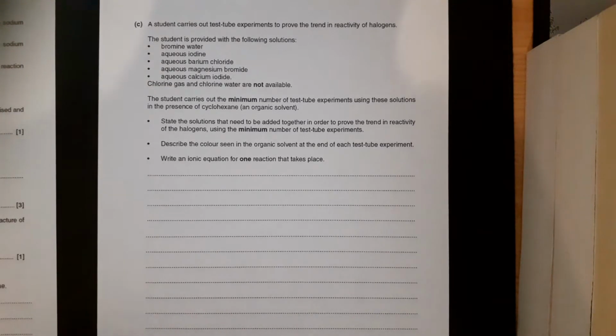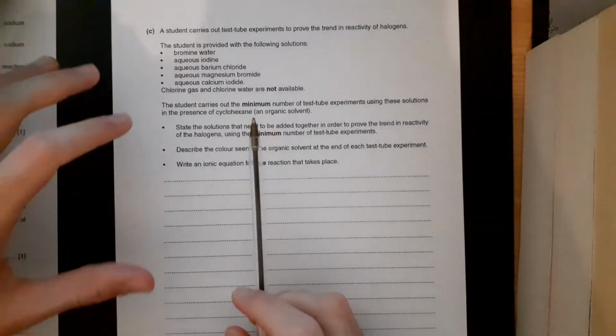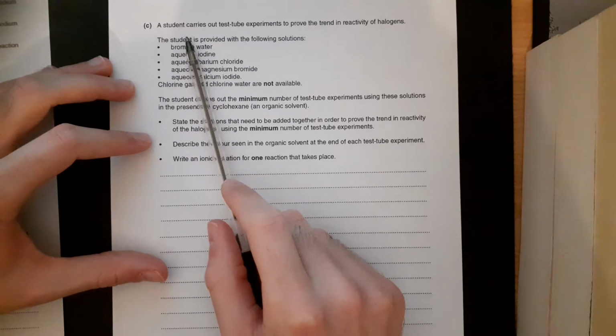Hi everyone, and welcome to the second of 4 videos going through some past exam questions on the topic of the halogens, the group 7 elements. Here we've got a long question. It's a 5-mark question. What they're doing is something to do with displacement reactions.